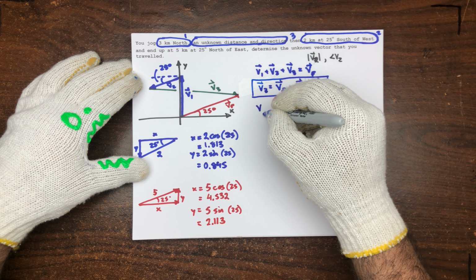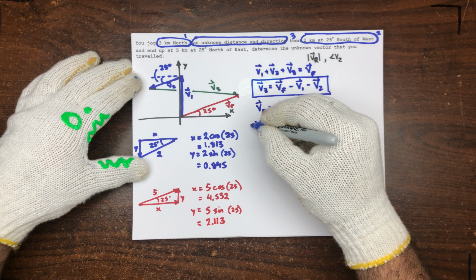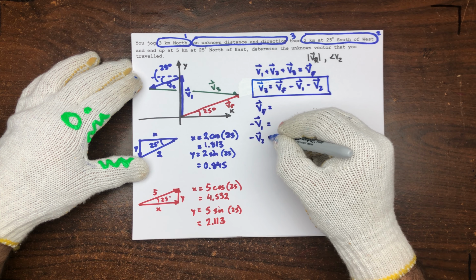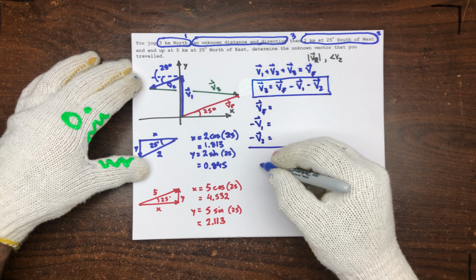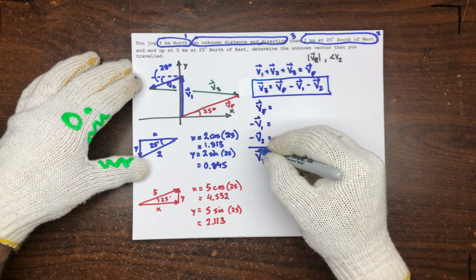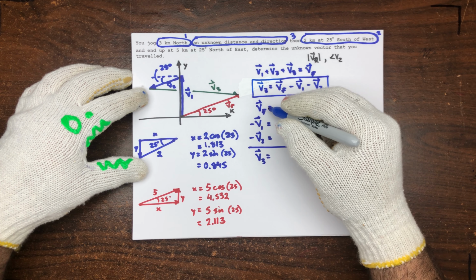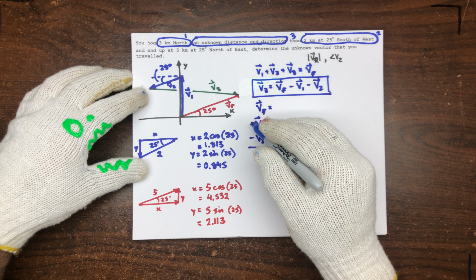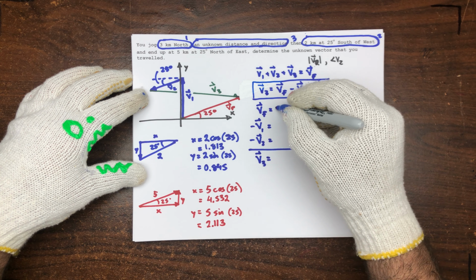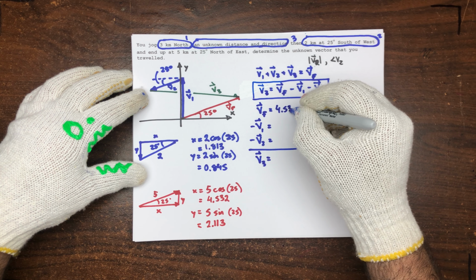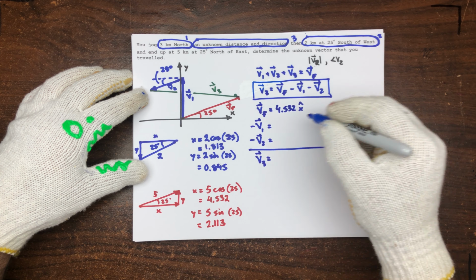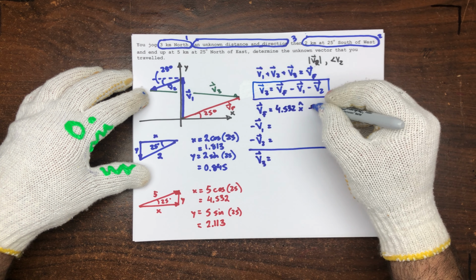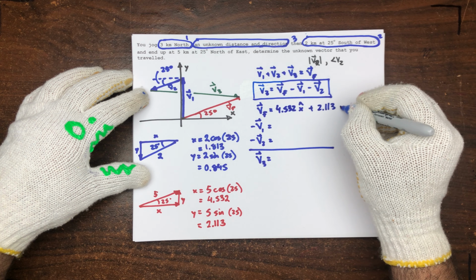Let's do it. v final vector, negative v1 vector, and negative v2 vector. We add up all those things together, we're going to get v3 vector. v final vector is the red one. The x direction is going to be positive, so it's 4.532 x hat. The y direction is also positive. It went upwards, so it's plus 2.113 y hat.